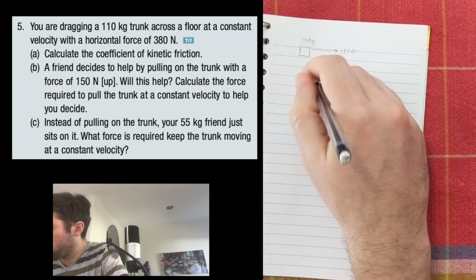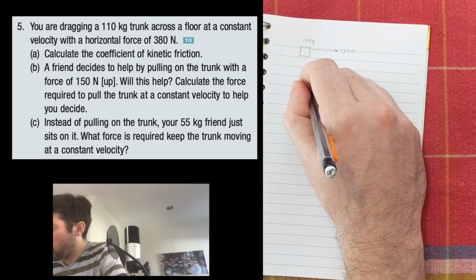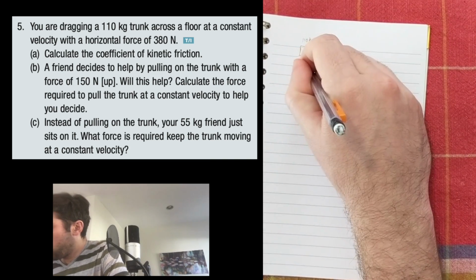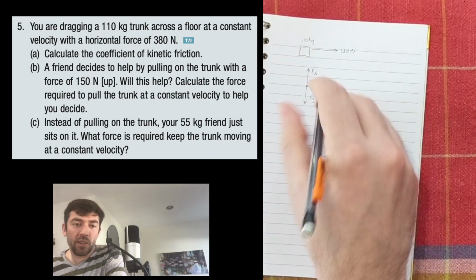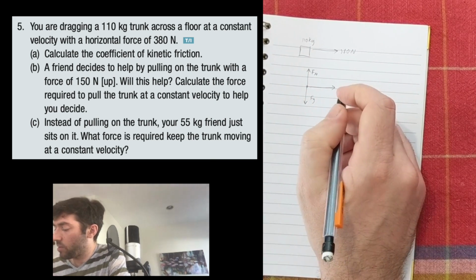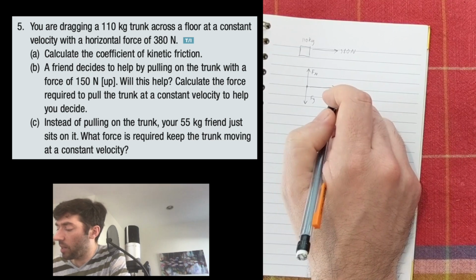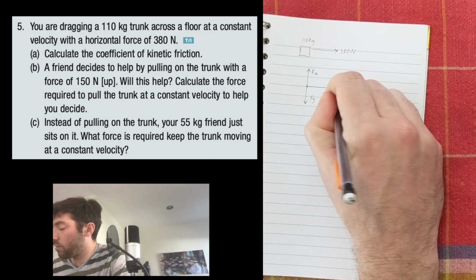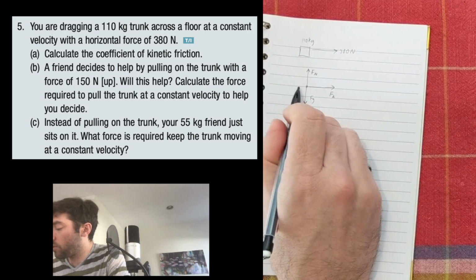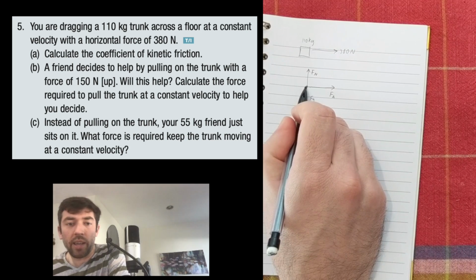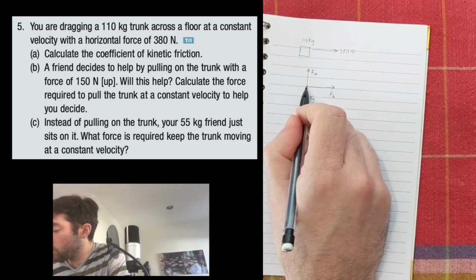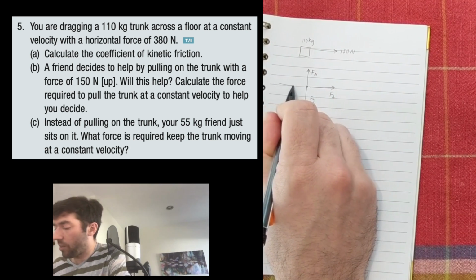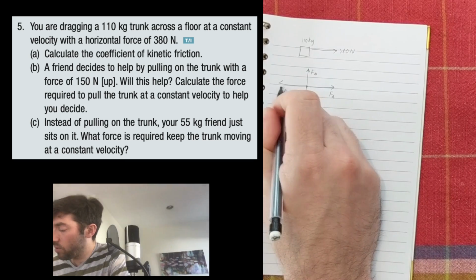Here's a free body diagram. We've got force of gravity, force of normal. These free body diagrams are getting kind of repetitive. You're probably starting to realize that a lot of these questions have the exact same free body diagram. The main thing to make a note of is whether the applied force is greater than, equal to, or less than the frictional force. Anyway, the frictional force is there, and this is 380 newtons.